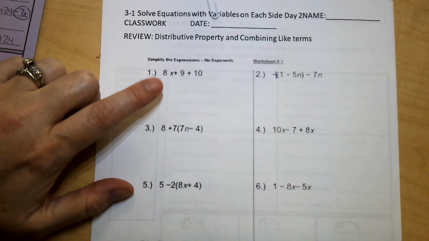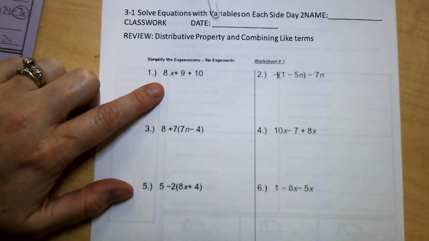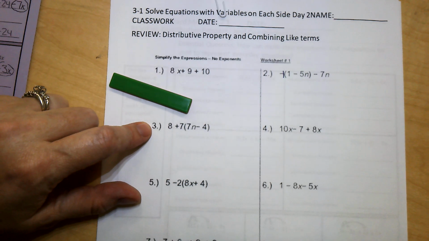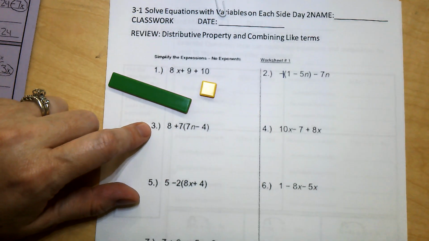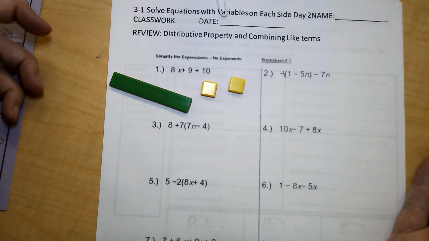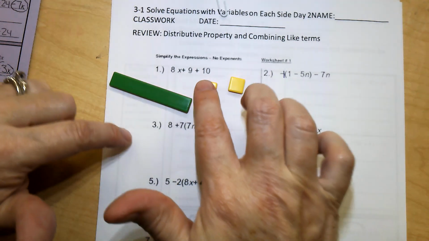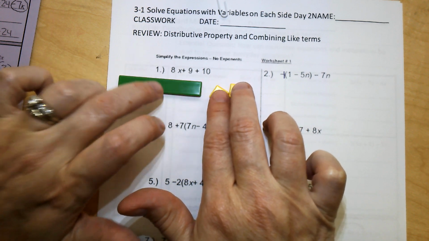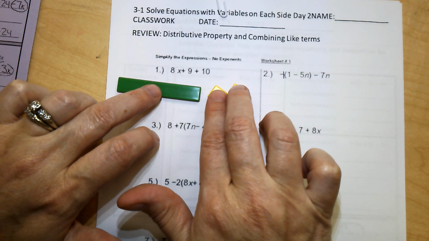This one doesn't have any parentheses, so all you're doing is adding like terms. Well, let me see if I got 8x plus 9 plus 10. Which two terms can I combine? Well, I can combine the 9 and 10 together, so it'll be 8x plus 19.